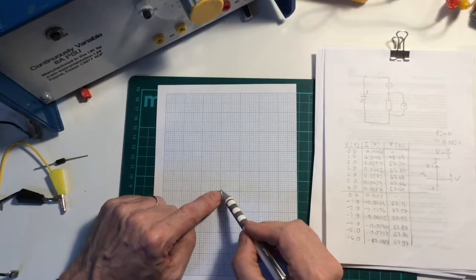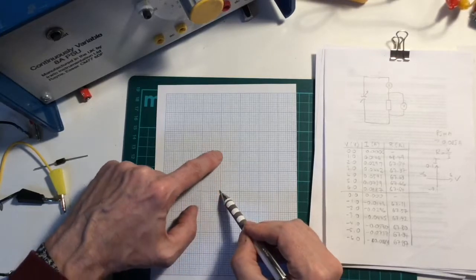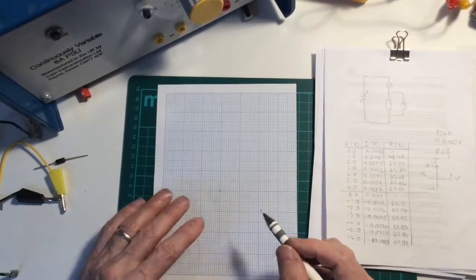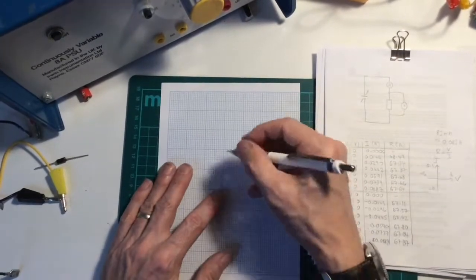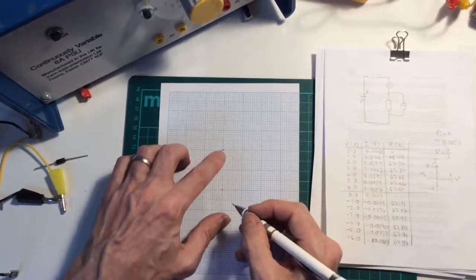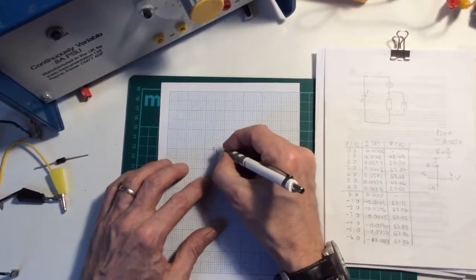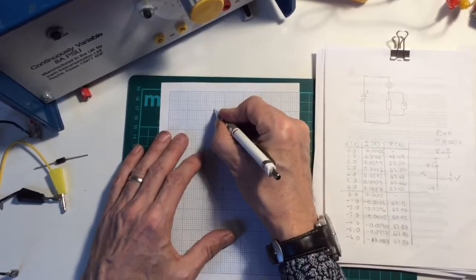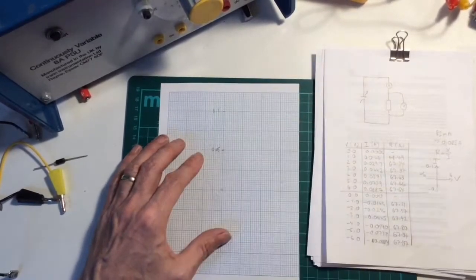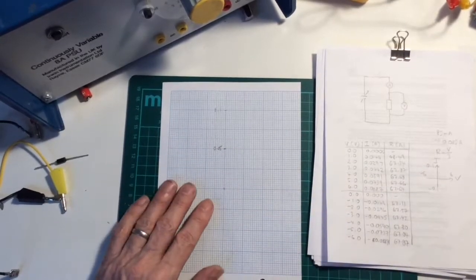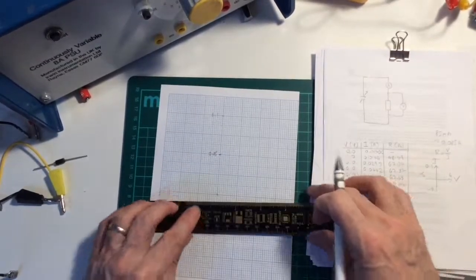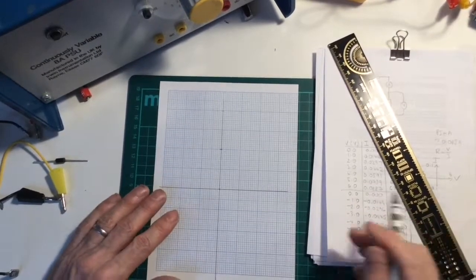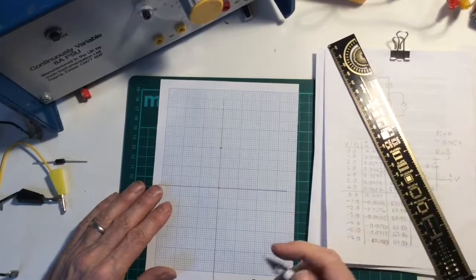Okay, let's try something a bit different. 2, 4, 6, 8, 1. That's becoming too small. Okay, it's a really annoying scale. I'm going to go with 0.05 and 0.1 on my scale here, and I'll go the other way on this one. So let's draw the axes in. But it's definitely worthwhile planning your graph before you start to make sure that everything will fit.